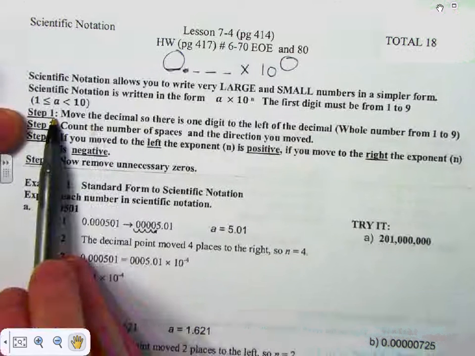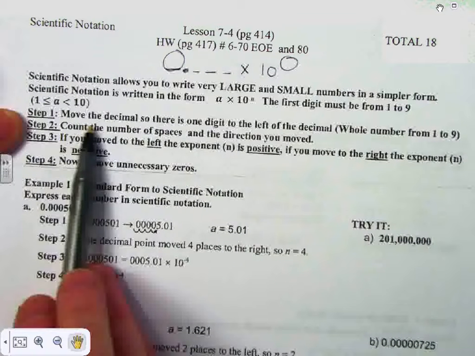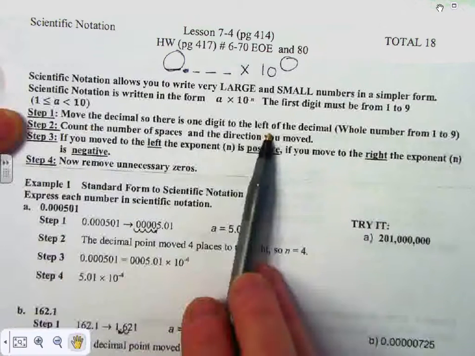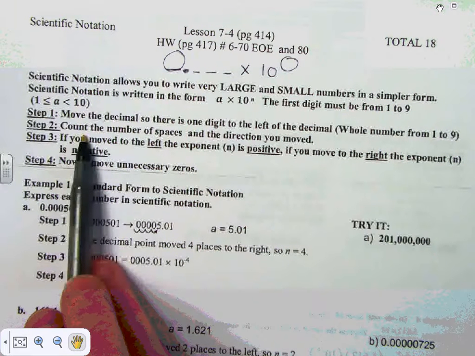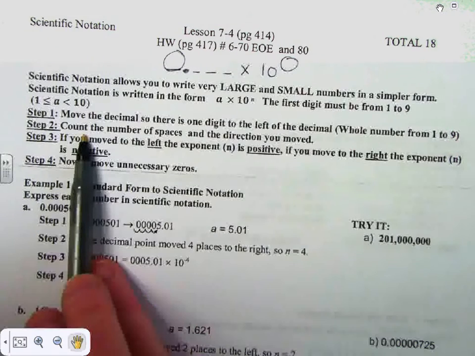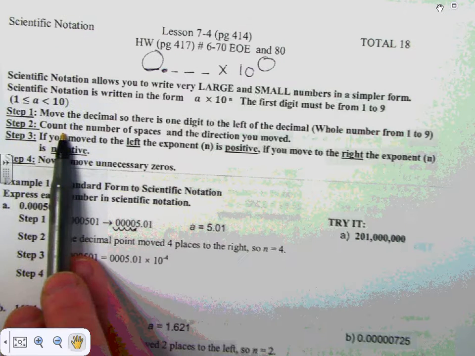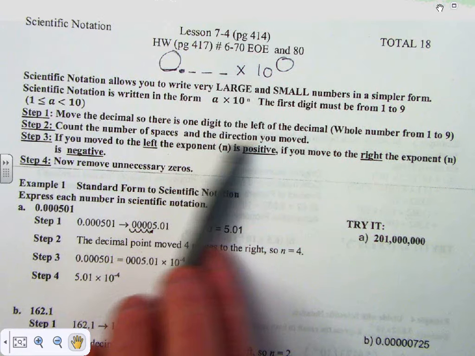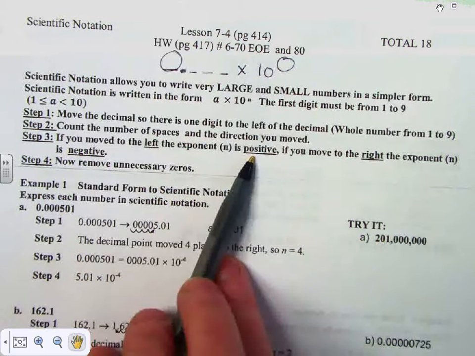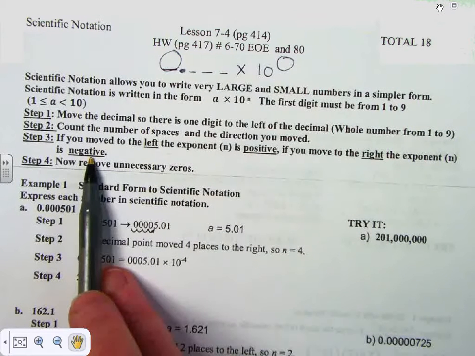Step 1, move the decimal so that there is only one digit on the left-hand side of the decimal. Again, 1 to 9. Then pay attention to the number of spaces that you're moving, not the number of zeros. That happens often. That's why I'm stressing it. Only the number of spaces and which direction you are moving. If you move to the left, the exponent will be a positive number. If you move to the right, it's going to be a negative number. Then you take away any unnecessary zeros.